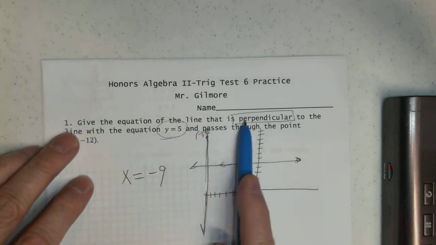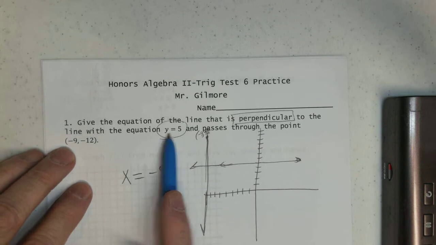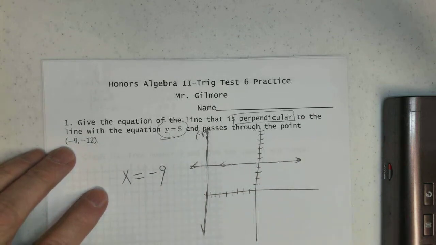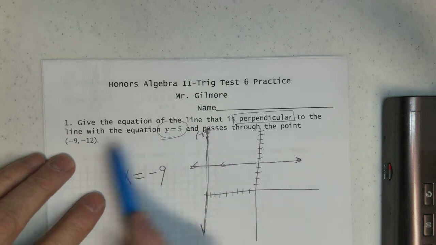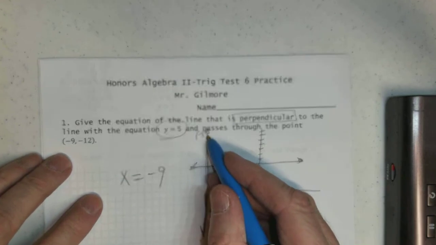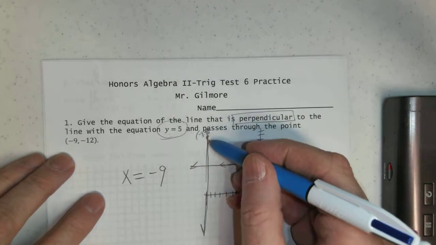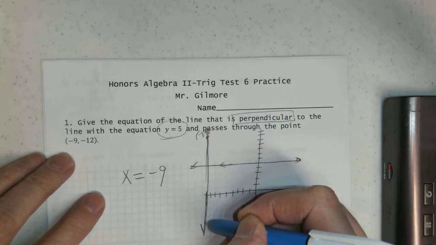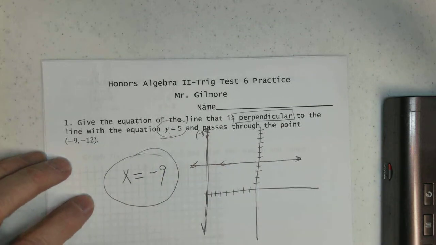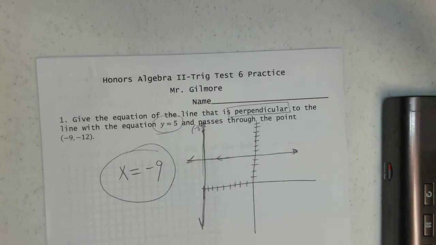Give the equation of the line that is perpendicular to the line with y equals 5. So I drew y equals 5 right here, which I saw is a horizontal line and passes through the point negative 9, 12. So I made negative 9, 12 up here. And it's perpendicular, so it's a vertical line that passes through the x-axis at negative 9. So the equation is x equals negative 9.